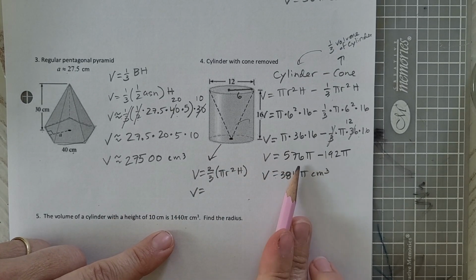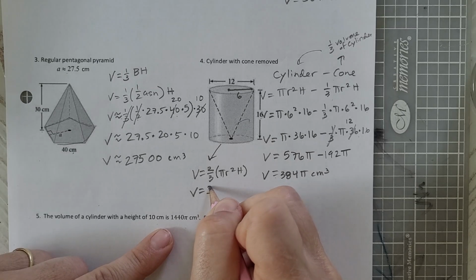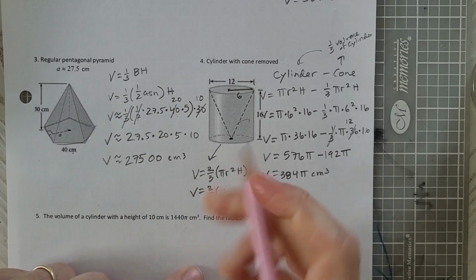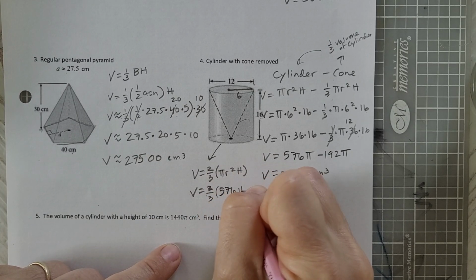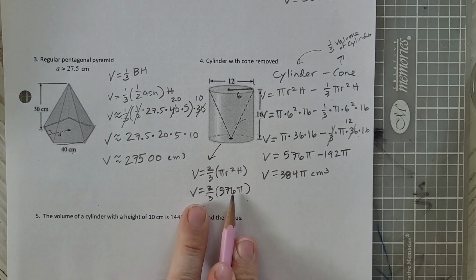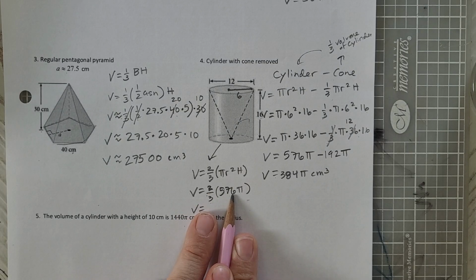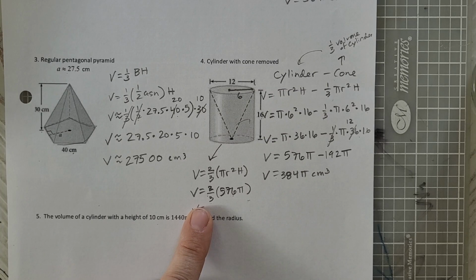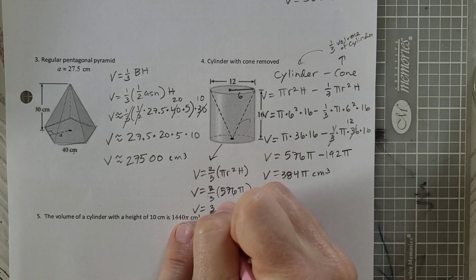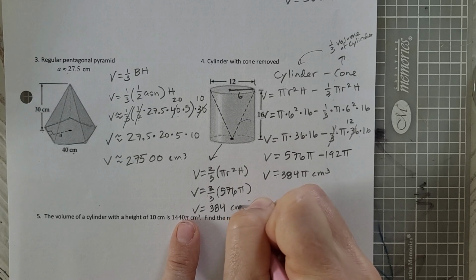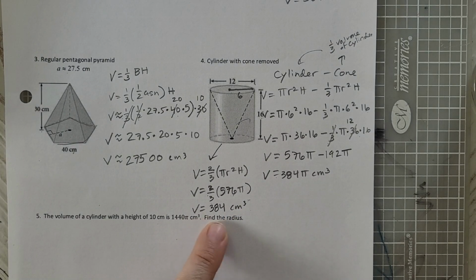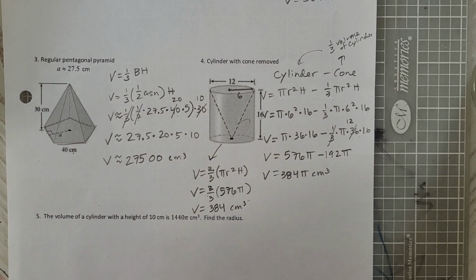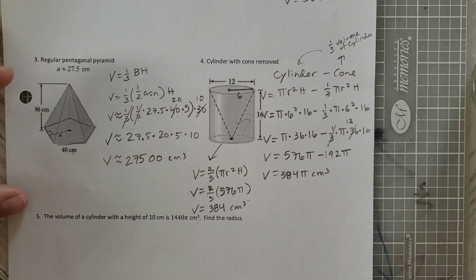Now I've already done the full cylinder over here. This is just a nice way to check my answer. My full cylinder is 576 pi. And so if I go ahead in my calculator, I can either do 2/3 and then times 576, or I can do 576 divided by 3 and then multiply that answer by 2. You will notice that I get the same volume as I got over here, 384 cubic centimeters. This is just a way to check my answer and also another way to approach the problem, and I love when we can approach problems flexibly.